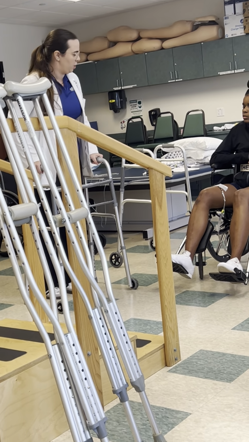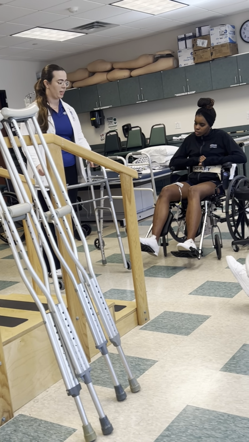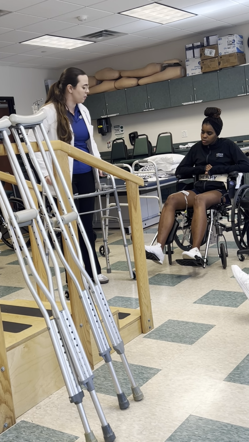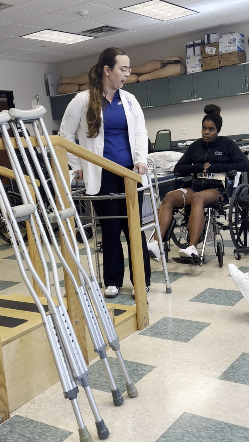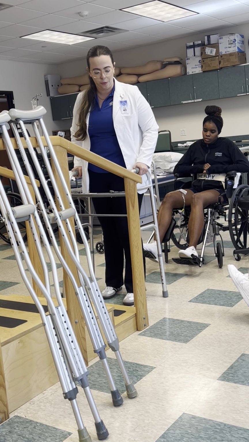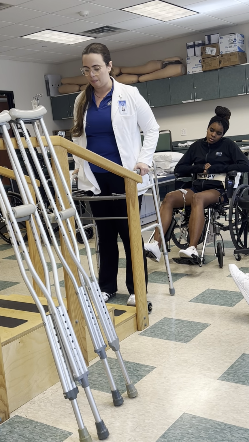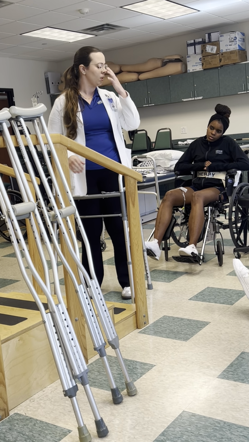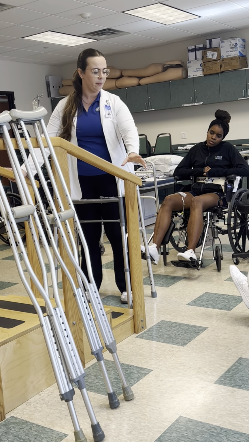So I'll explain to the patient, Claudia, when we stand up, we're just going to take a couple steps like you practiced, okay? We're just going to take a couple steps towards the front of the stairs here, okay? Once we're in front of the stairs, I'm going to ask you to put your hands on the railing, okay?